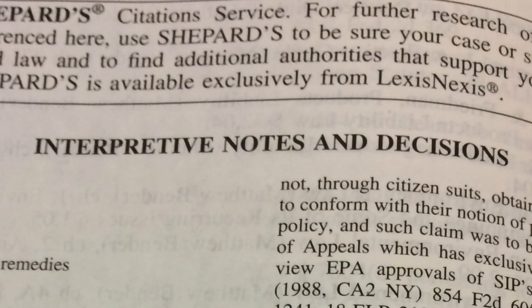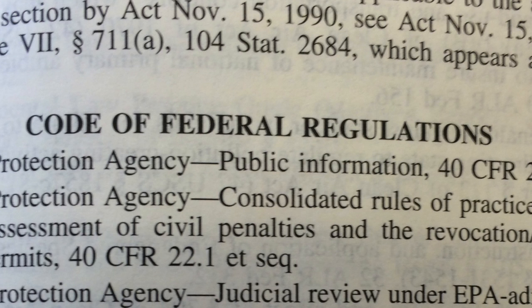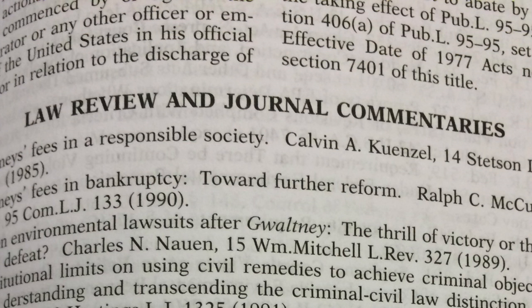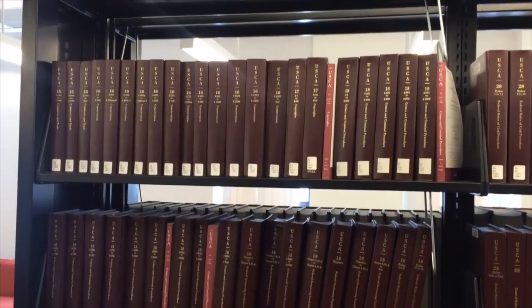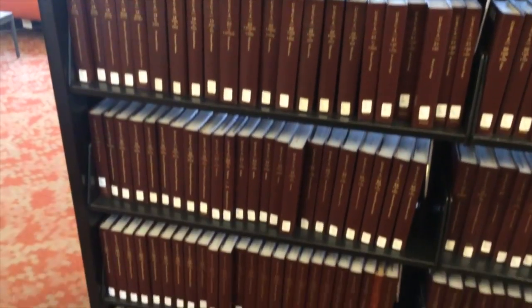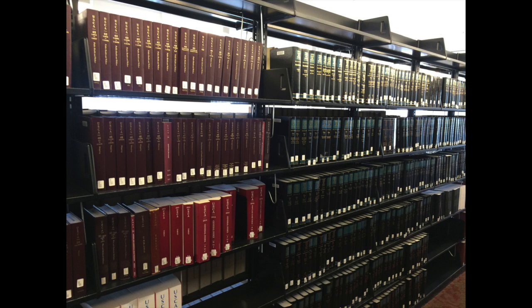All annotated versions of the code include helpful summaries of court decisions and references to regulations and other commentary involving the statute, all of which can help you understand the statute and find other useful authority. Here at NUSL, the library has both West's annotated code and Lexis's annotated code right next to it.